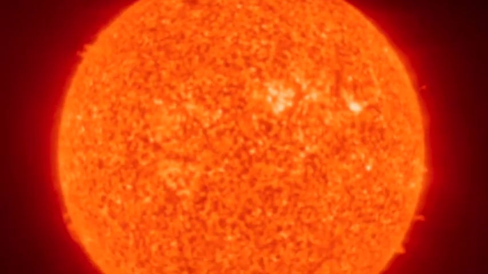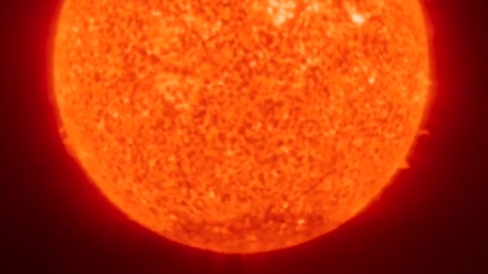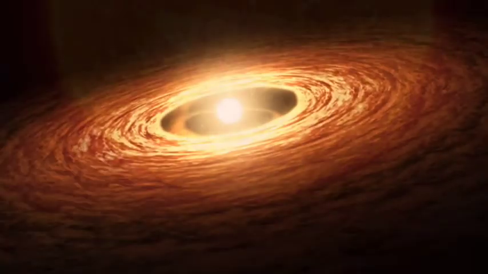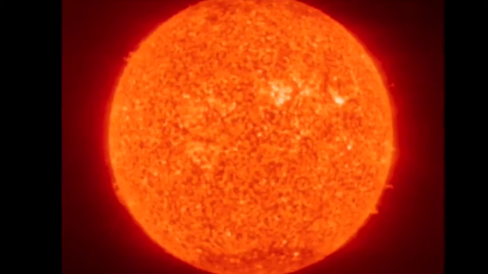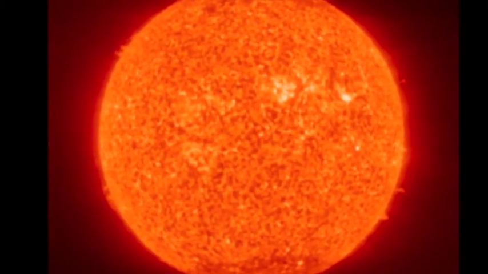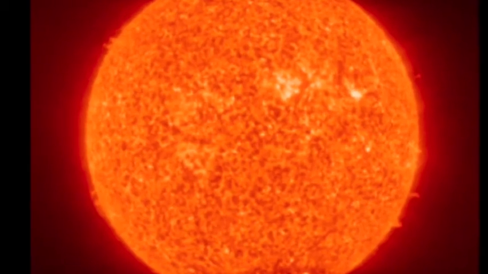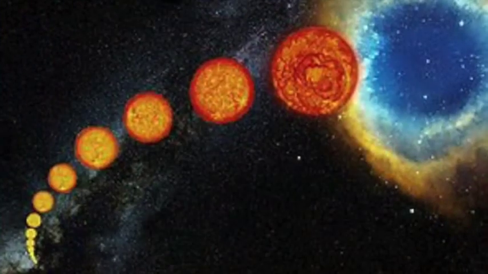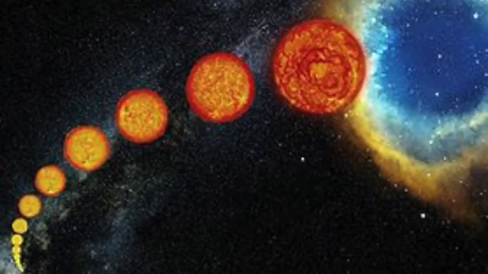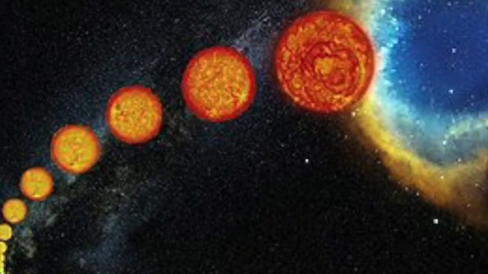Now let's move on to the medium mass star cycle. An example of a medium mass star is the Sun. Medium mass star starts as a protostar. Then the star moves straight to the main sequence star. This is the stage where the Sun is in right now. The star keeps on expanding until it reaches the red giant phase.